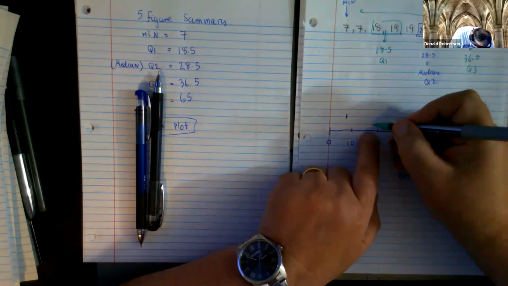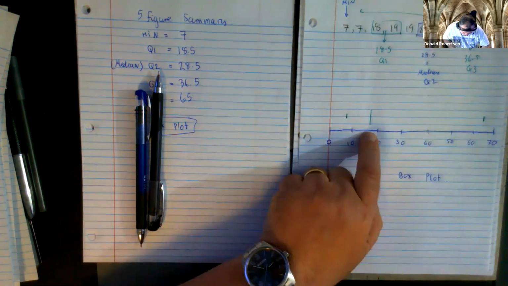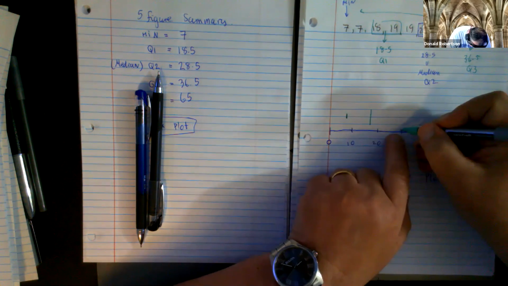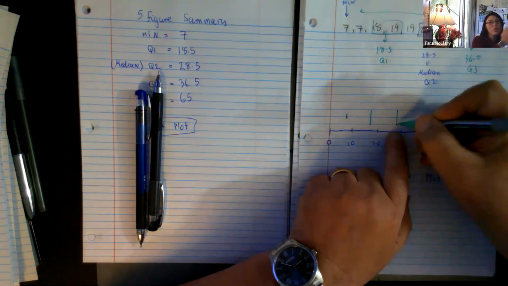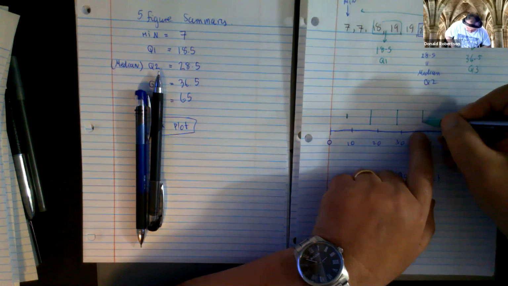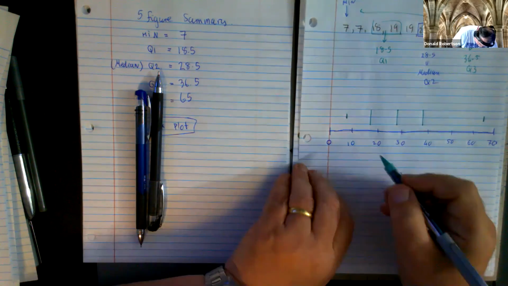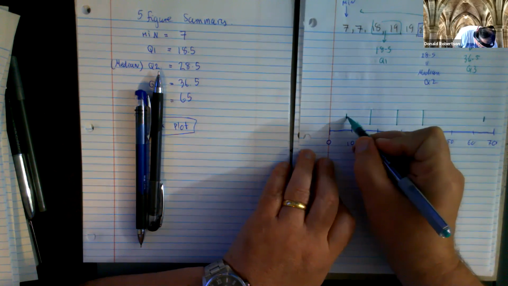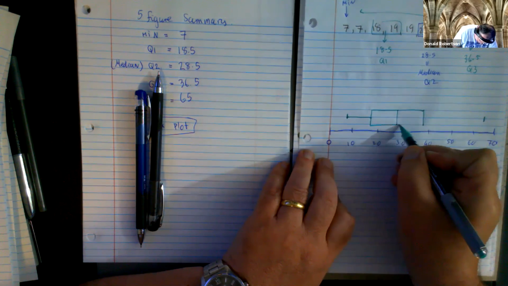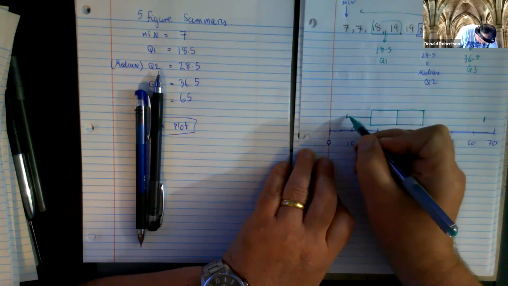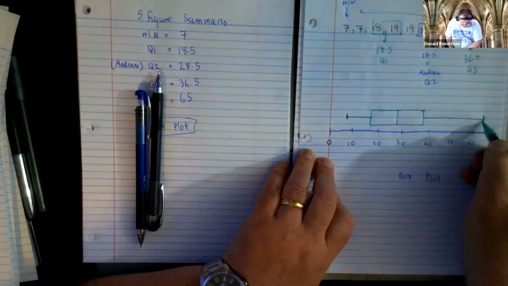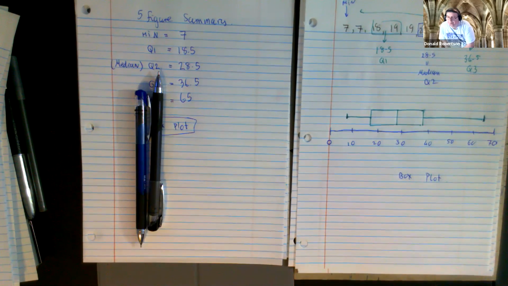18.5 is probably about here. And 28.5 is about here. And 36.5 is probably about here. So in each one of these, you draw 3 big lines, right? Q1, 2, and 3, and 2 little ones for the min and max. And that is called a box plot.